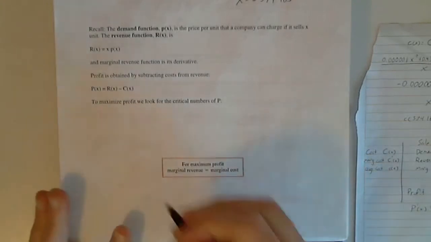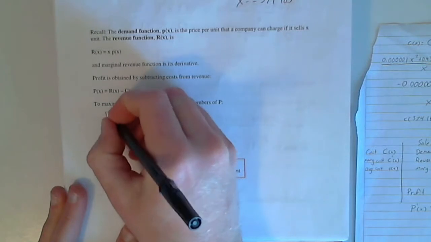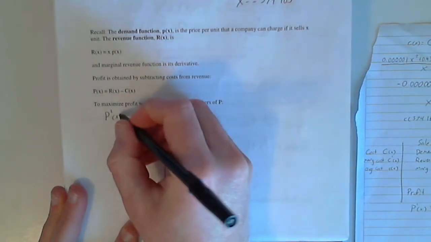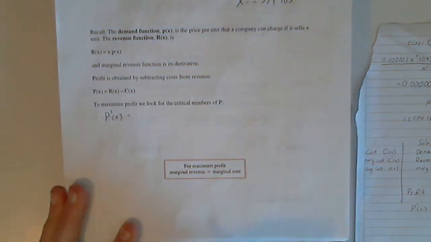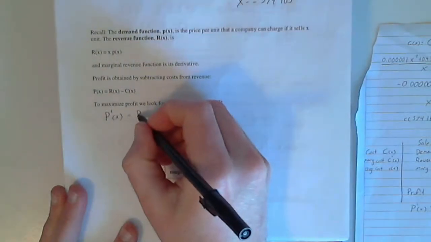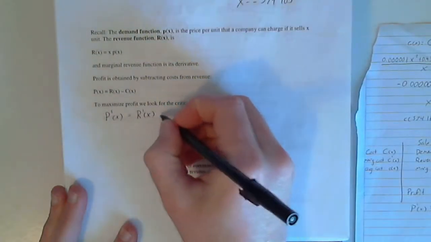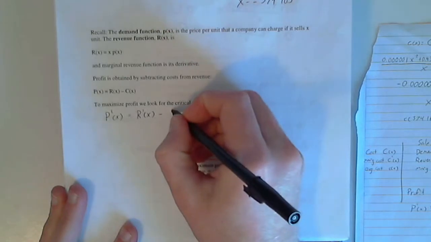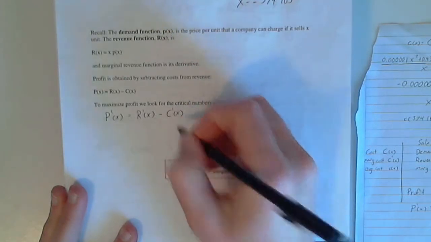If we want to maximize profit, we're going to end up with another thing. So profit is that. If we want to maximize profit, we're going to take P prime of x, which is actually really easy. It's going to end up being R prime of x minus C prime of x.